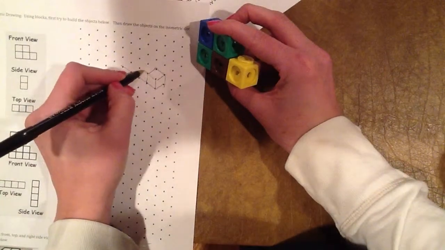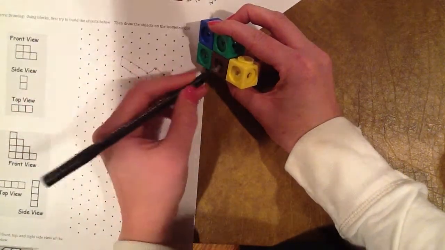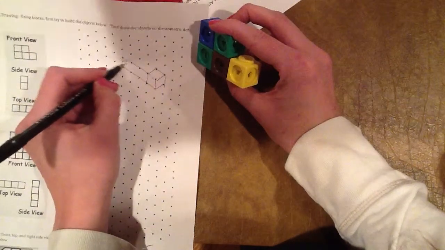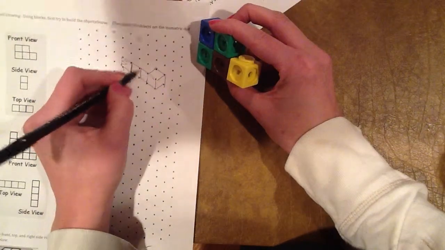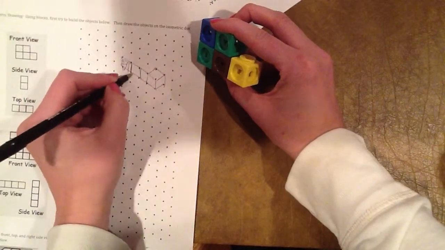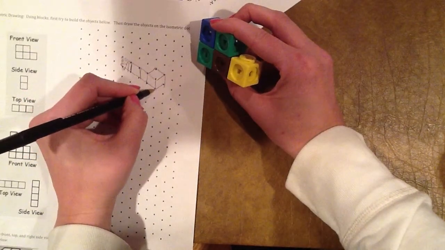Now, obviously, we cannot see the tops of these 2 blocks because they're being covered. So, oops, I went one too far. We're just going to cross that off. Good job, Miss Humbert. So then, what we have here is we're ignoring this. We have our 1, 2, 3, 4 blocks that we're using.